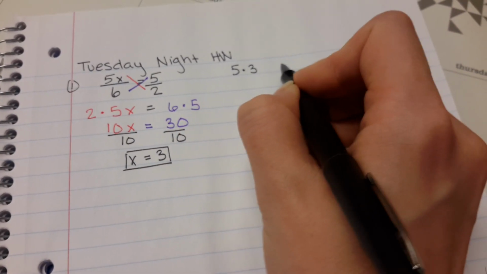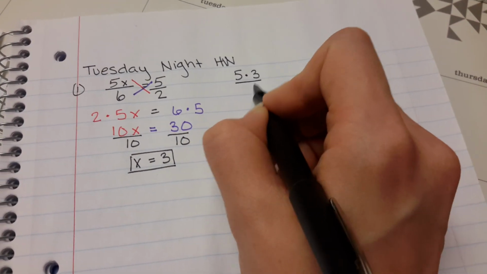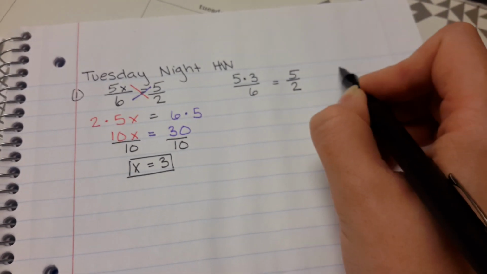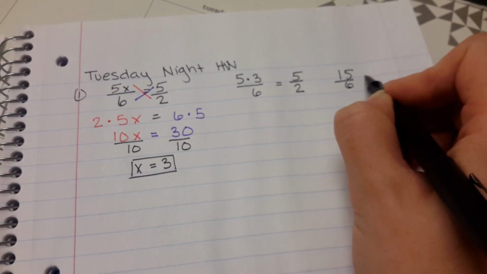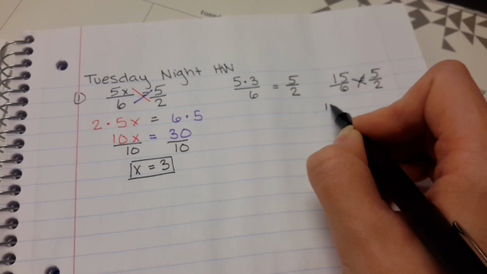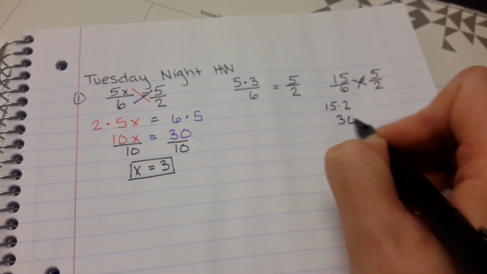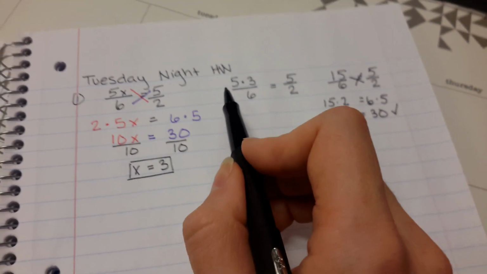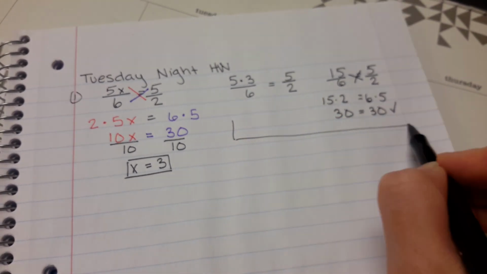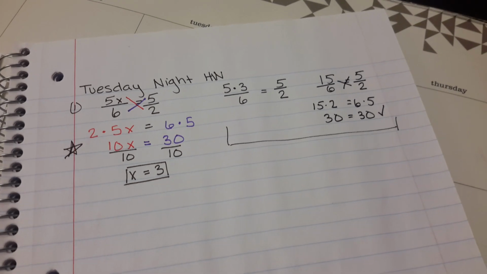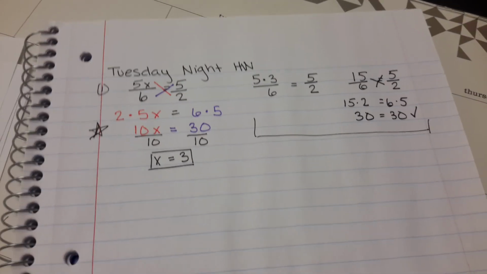5 times 3 over 6 equals 5 over 2. 5 times 3 is 15. 15 over 6 equals 5 over 2. Cross multiply again. 15 times 2 is 30, and 6 times 5 is also 30. So our answer checks out. You do not have to write this portion in your notes, just the solving. Let's move on to the next one.